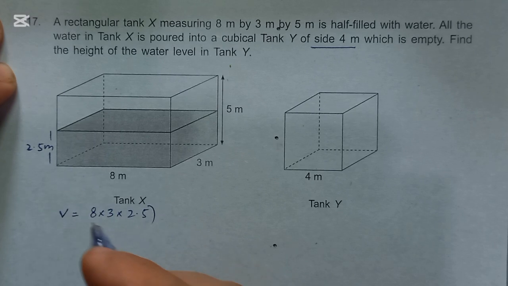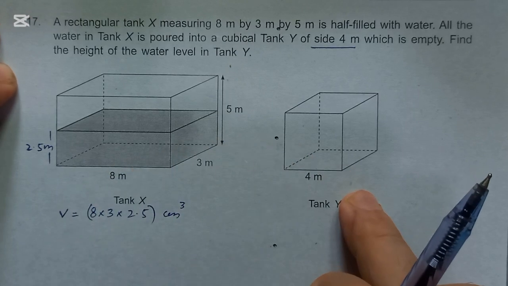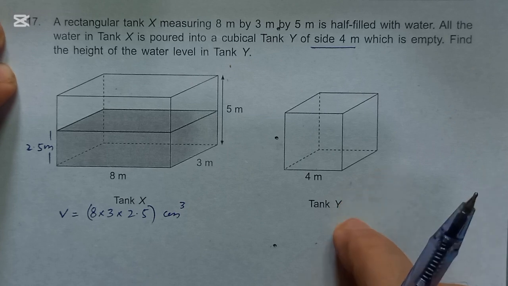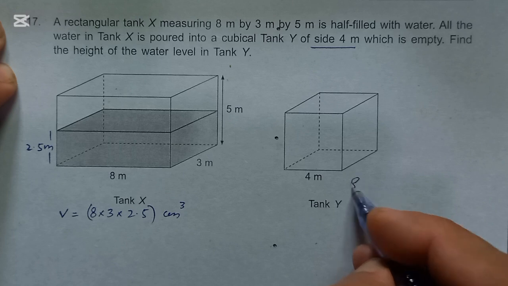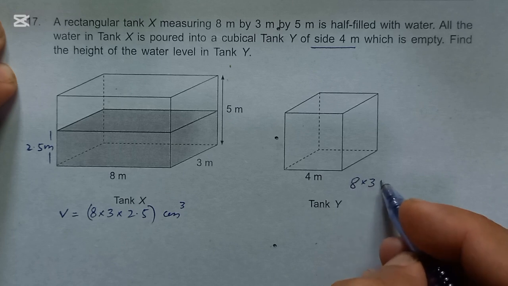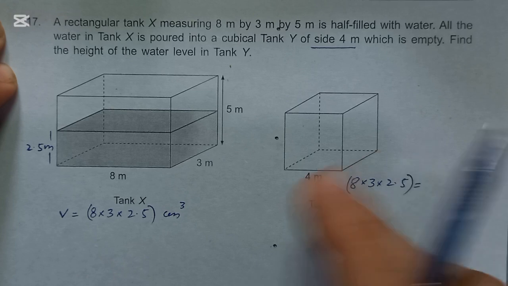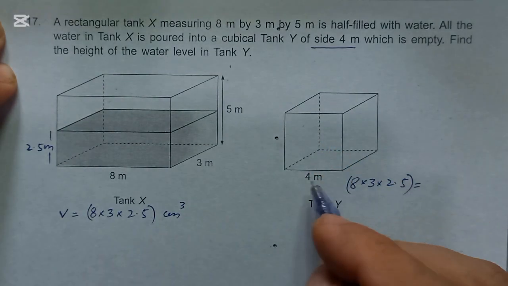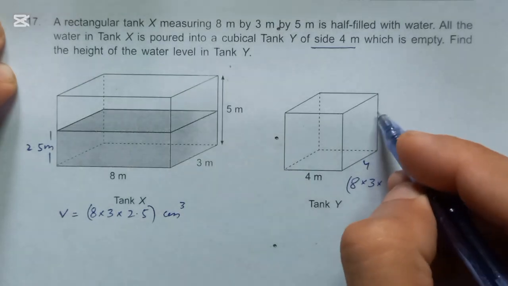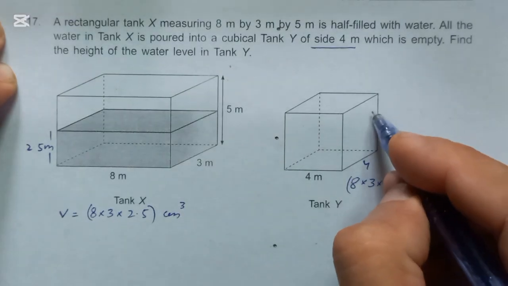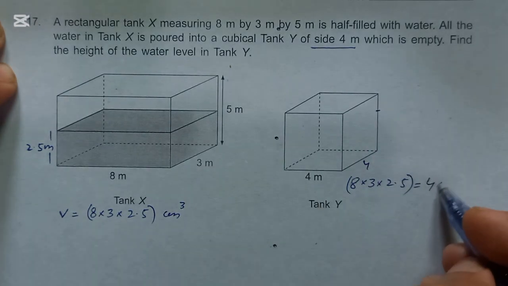This will be the volume of the water in tank X, which is going to be poured into tank Y, whose dimensions are 4, this will also be 4, but we do not know the height of the water, so 4 into 4 into h.